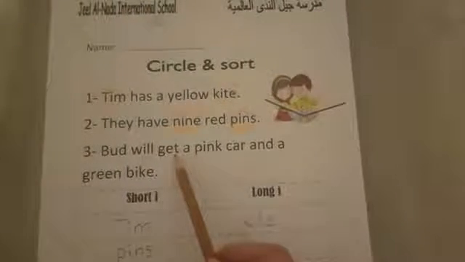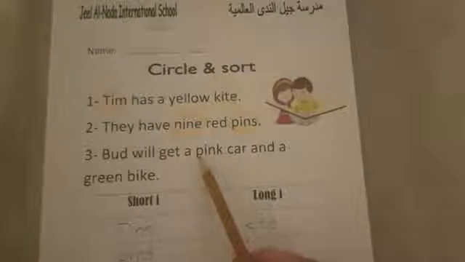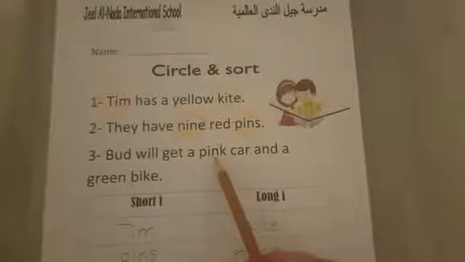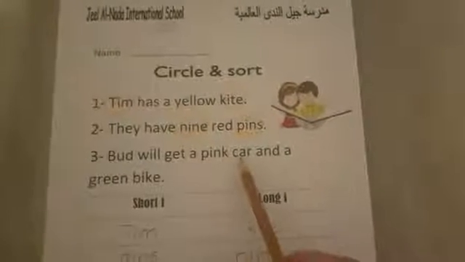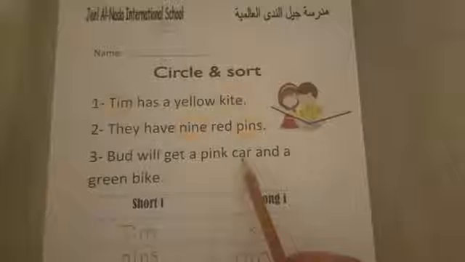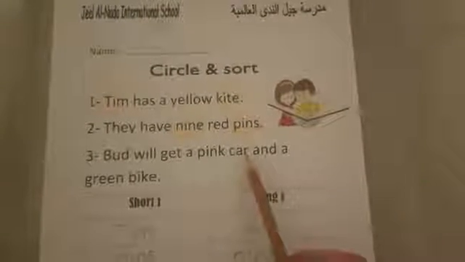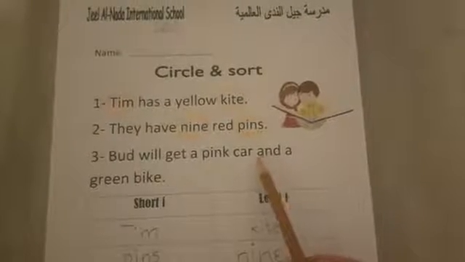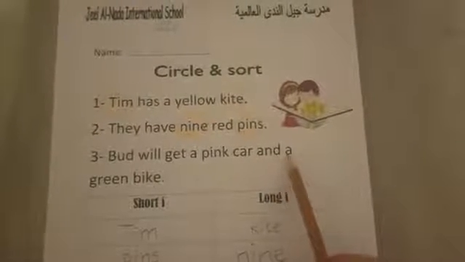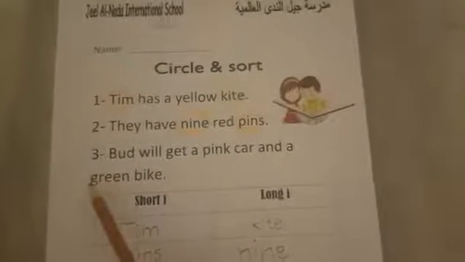Get. A. P-I-N-K. Pink. C-A-R. Car. And. A. Green.